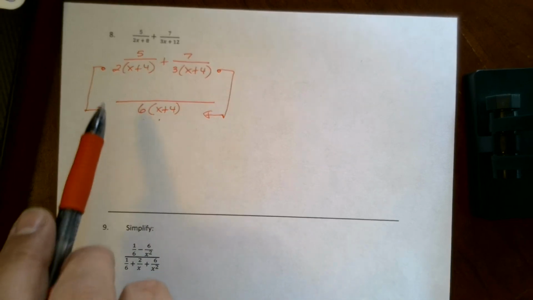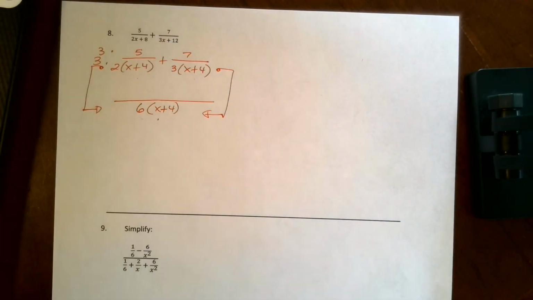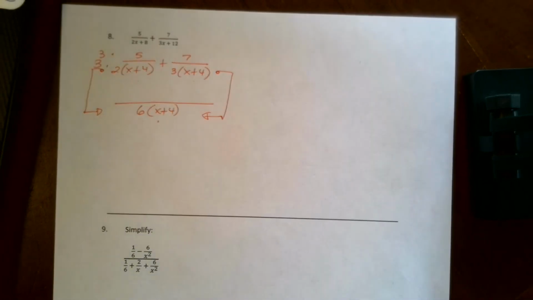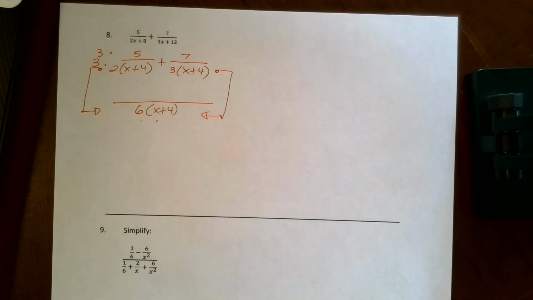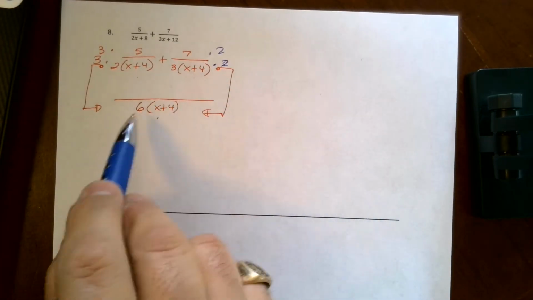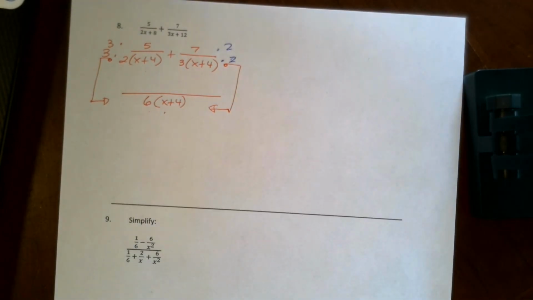So over here, I want to multiply the top and the bottom by a 3, right? Because 3 times 2 will give me that 6. And on the right side, I want to multiply through by a 2. Because 3 times 2 will give me 6. Whatever I do to the bottom of the fraction, I have to do the same to the top.